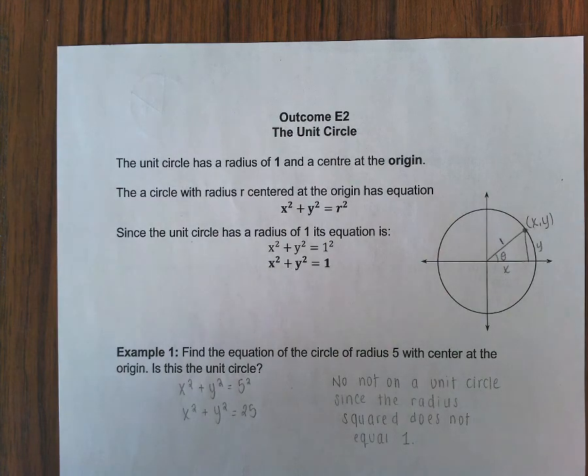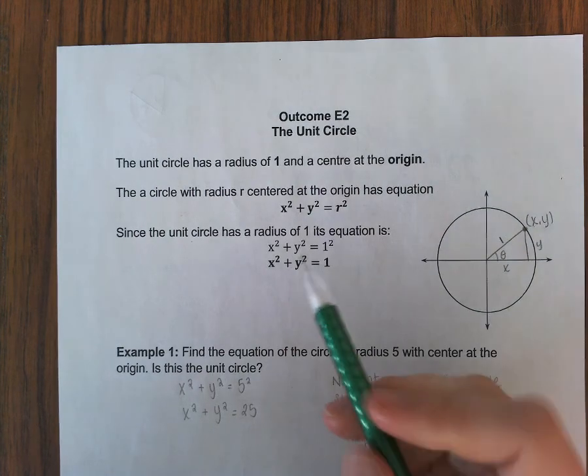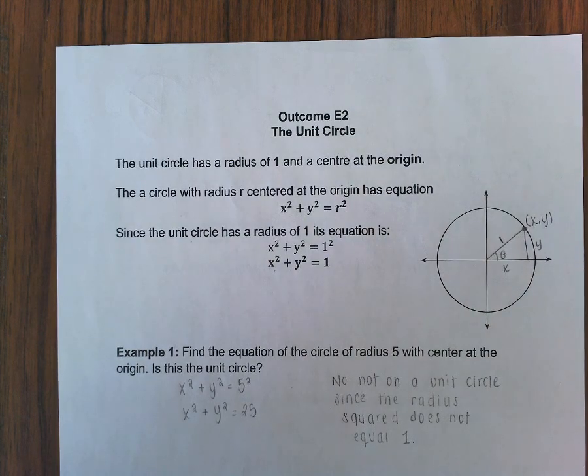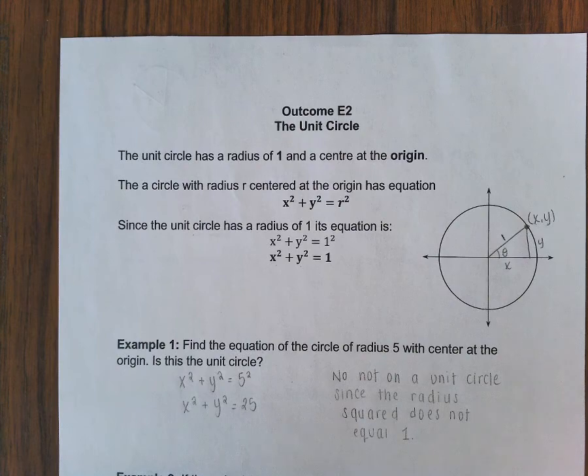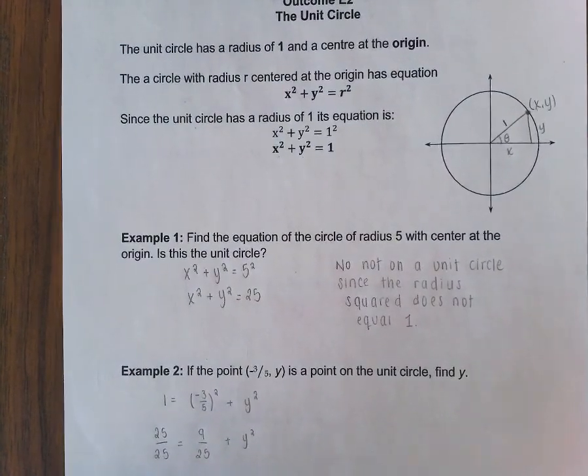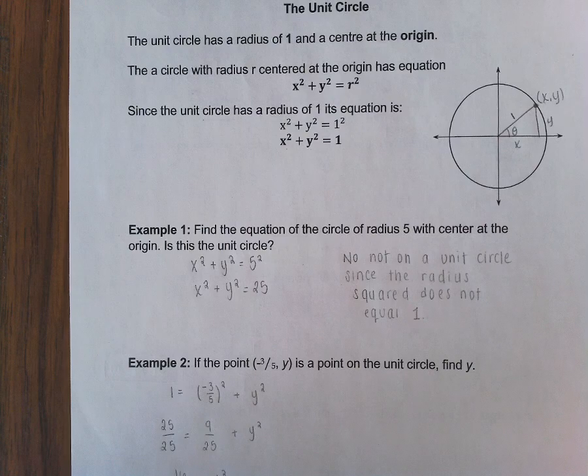From that, we can derive an equation for the unit circle, and that equation is that x squared plus y squared must always equal 1. You can use that equation to determine whether points will be on a unit circle or whether a circle is a unit circle. So for example, in example 1, it says find the equation of the circle of radius 5 with a center at the origin.